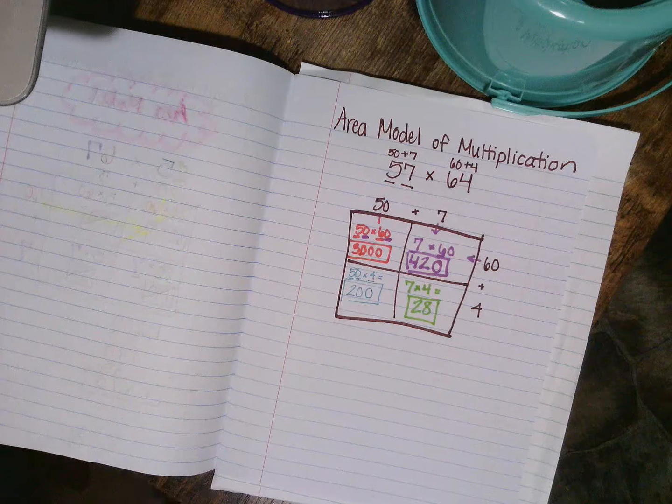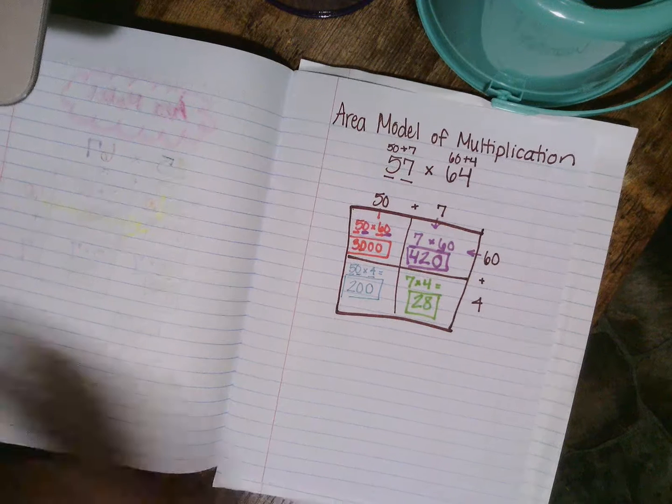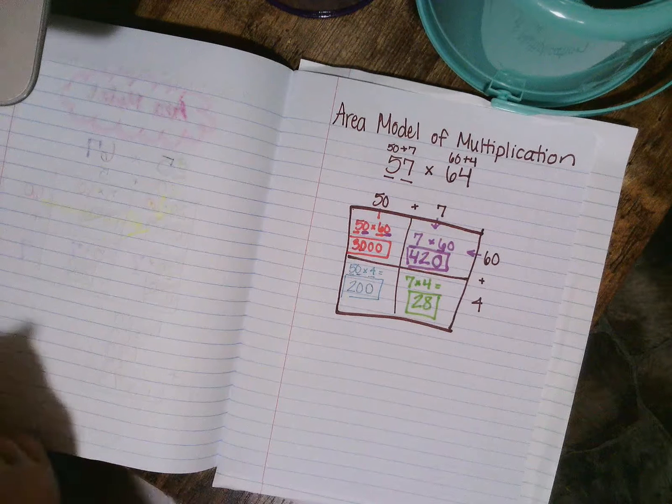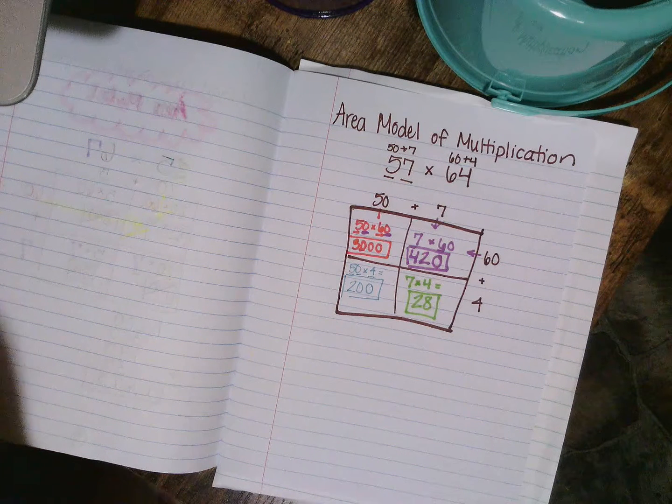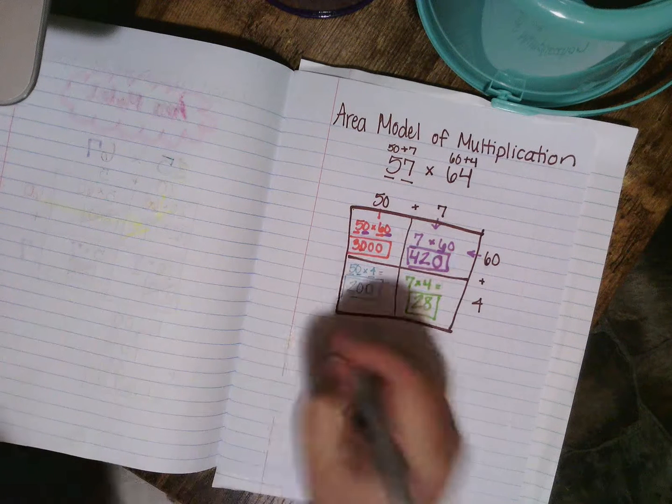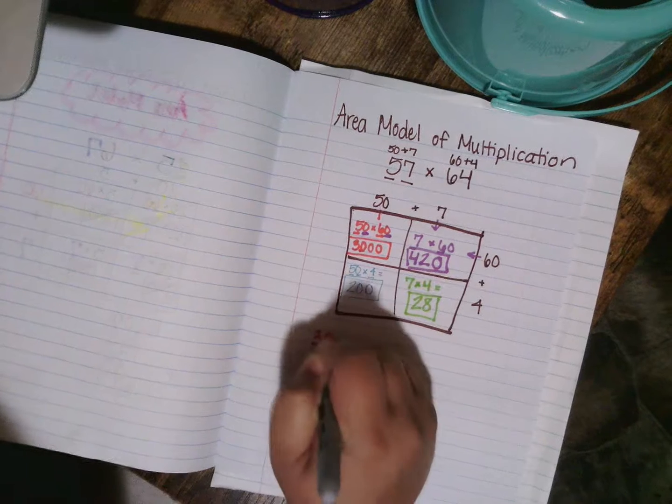So now that I've done all that multiplication, now I need to add it up. So I'm going to take the biggest number to the smallest number to keep myself organized, to keep my place value lined up. So my biggest number is 3,000, so I'm going to write 3,000.